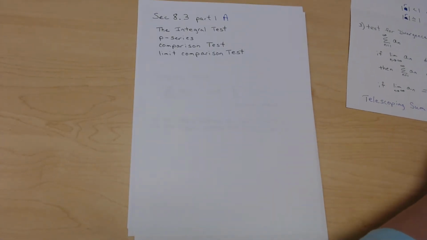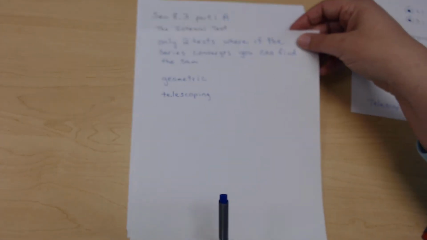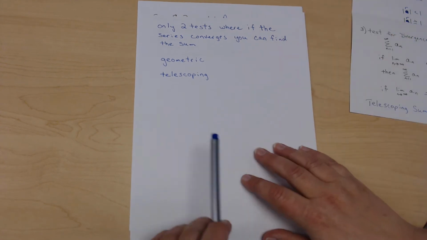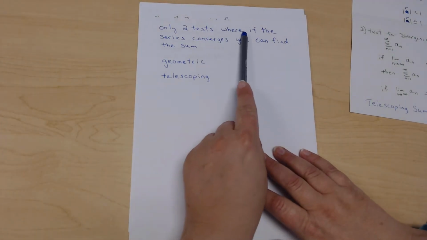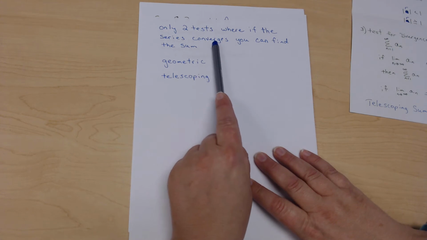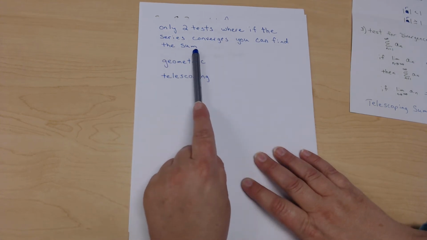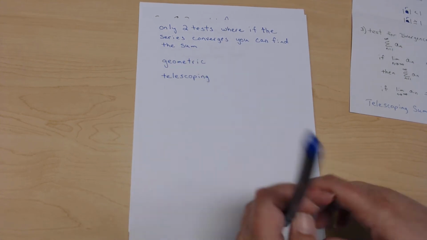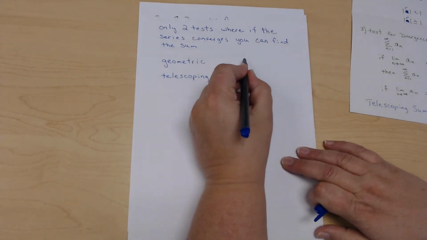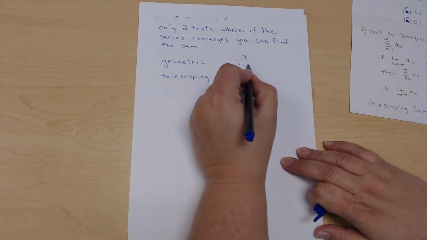The other thing I wanted to mention, and this is the reason we do the telescoping one, is that there are only 2 tests where if the series converges, we can actually find the sum. Geometric, because we know that the sum then is a over 1 minus r.